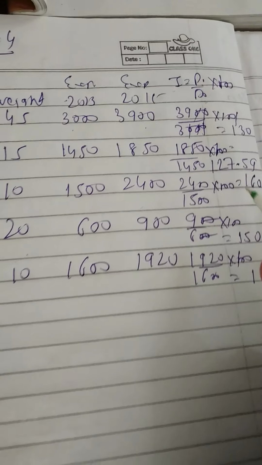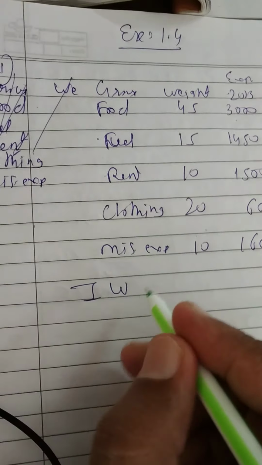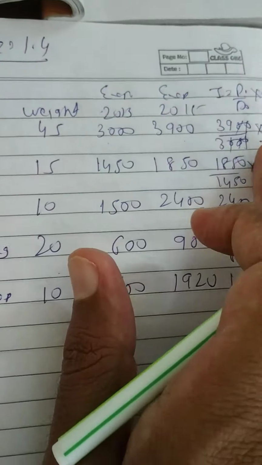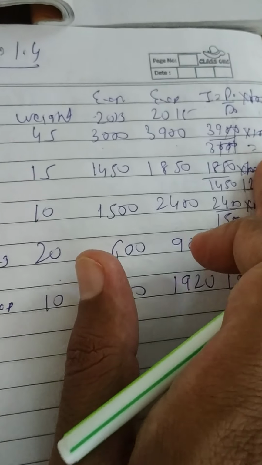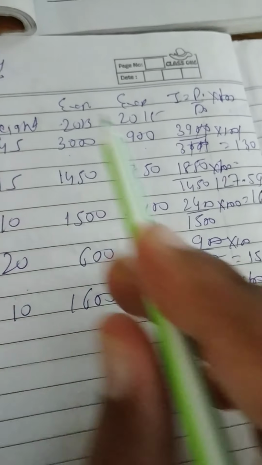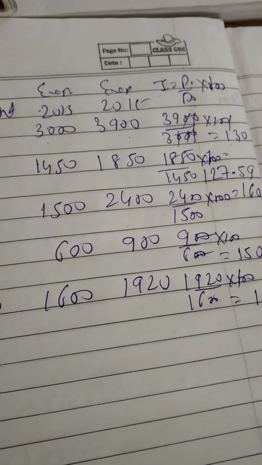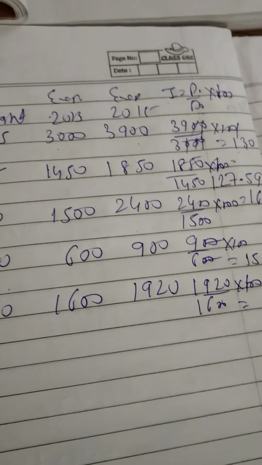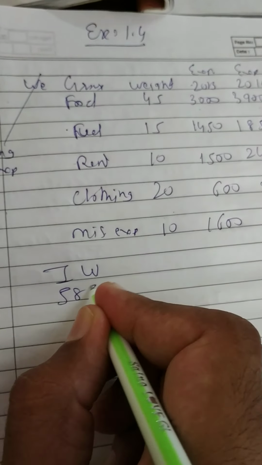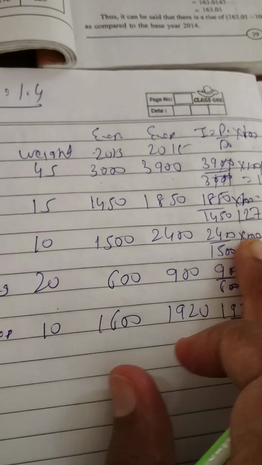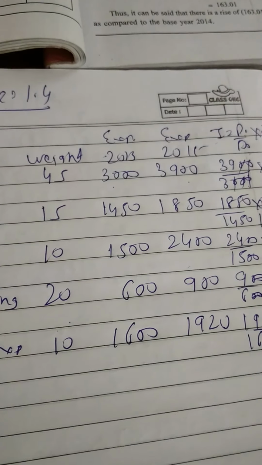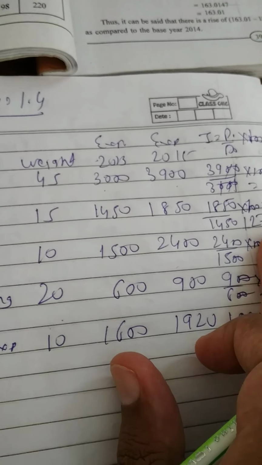Now we find here IW. So next step, that is IW. W is given 45 and here I is 130. So 130 into 45. Value is 5850. Next value, that is 1850 divided by 1450. So value is 127.59.